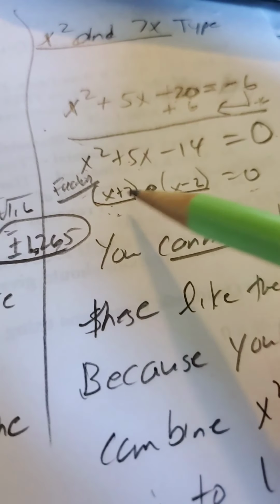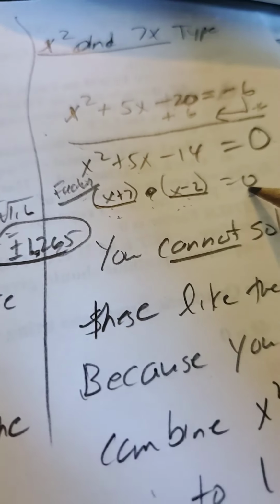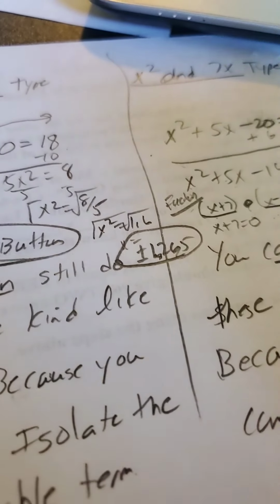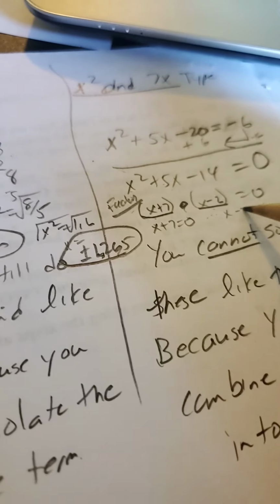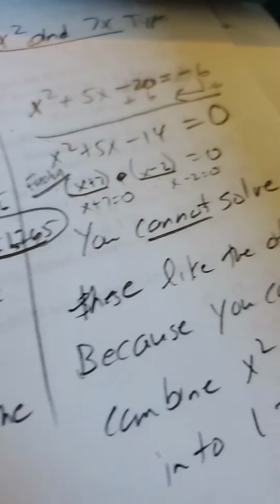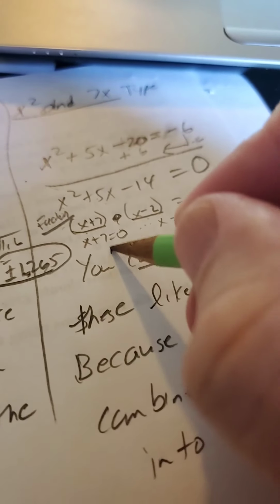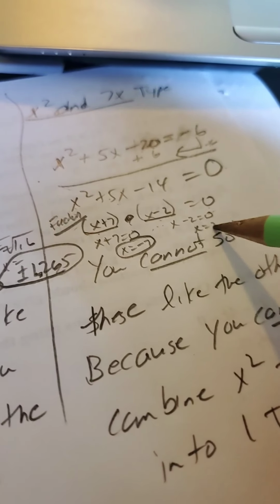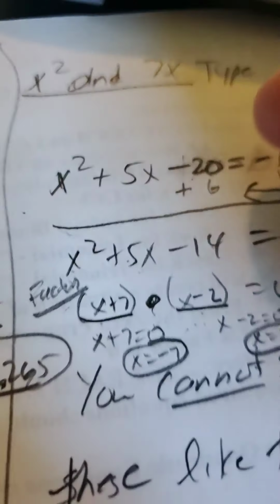And now that I know that I have something times something equals 0, what the notes will tell you to do is set the first one equal to 0, set the second one equal to 0, and then solve. This answer is -7. This answer is +2. That's another thing I want to mention that I think, can't remember if I did Wednesday or not.